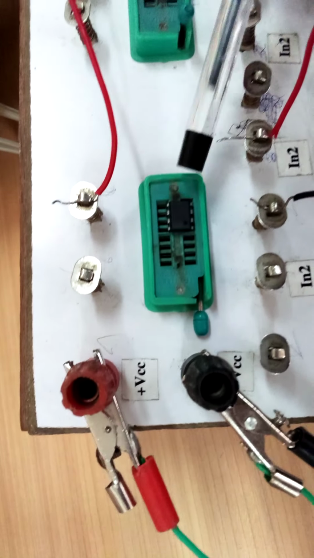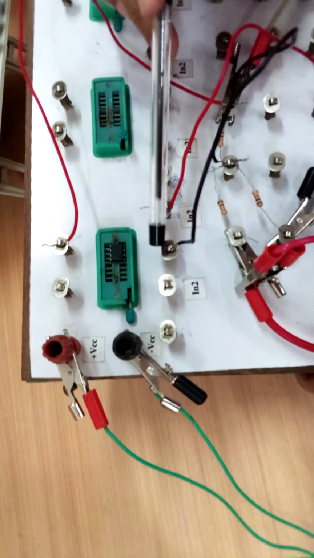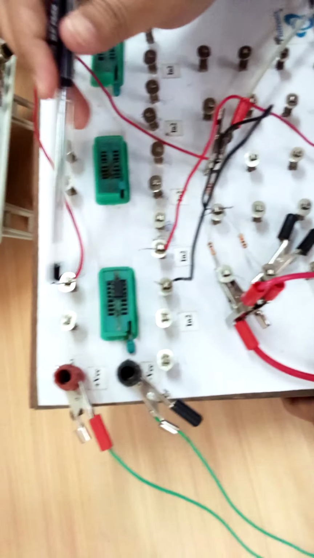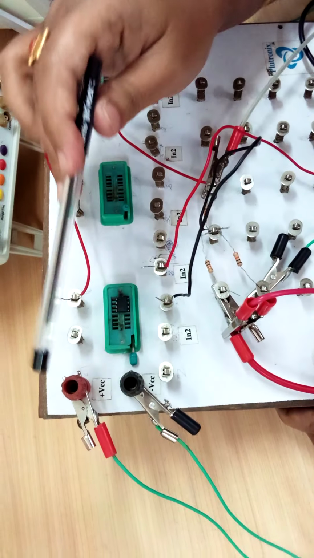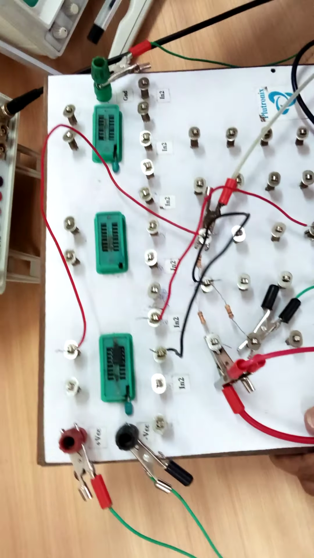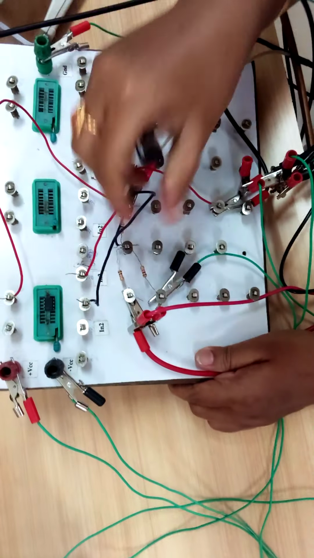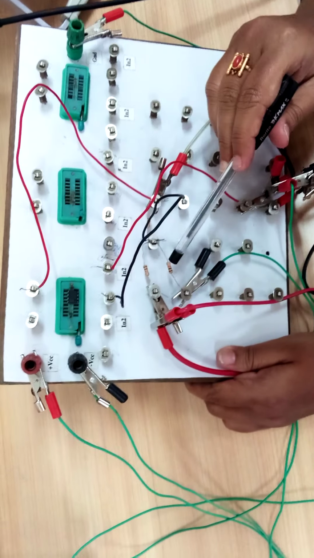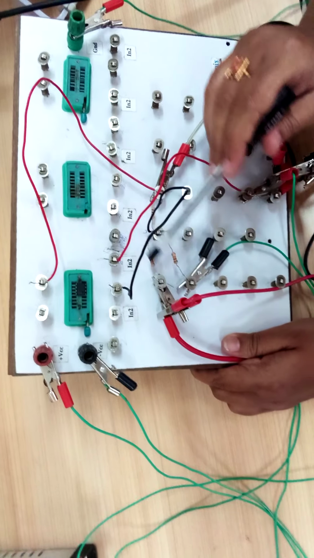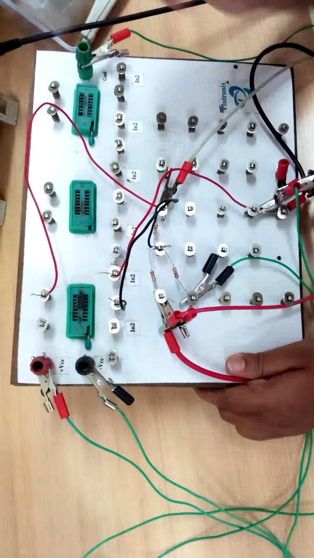So to this socket the input terminals are these two. This represents pin number 2 and this represents pin number 3 and this represents pin number 6. And plus VCC is here, minus VCC is here, and this is the ground terminal. So from pin number 2 I have connected two input resistances of 10 kilo ohm each, and for one of the input resistors I have connected the AC input signal from the signal generator.